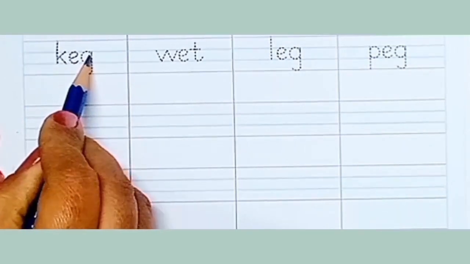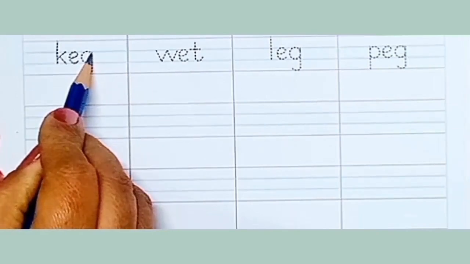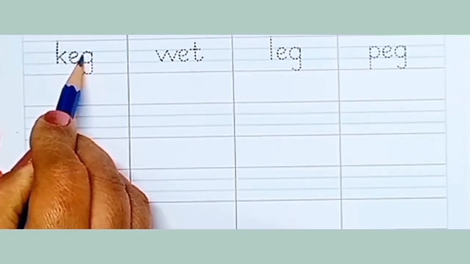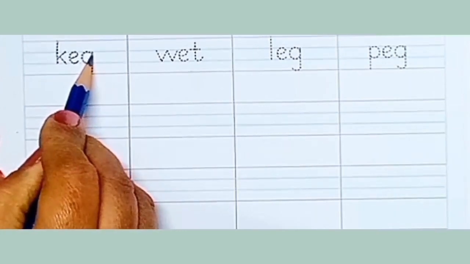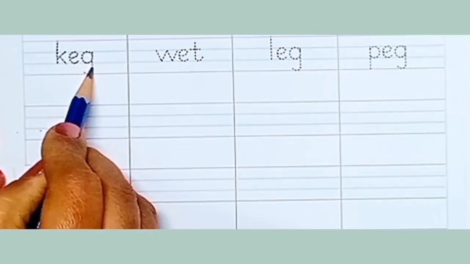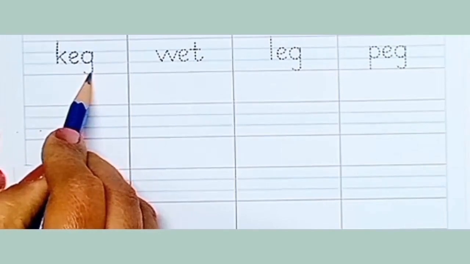For alphabet G, make a C curve, go up, come down, standing line, turn.